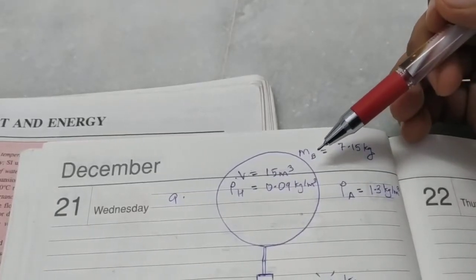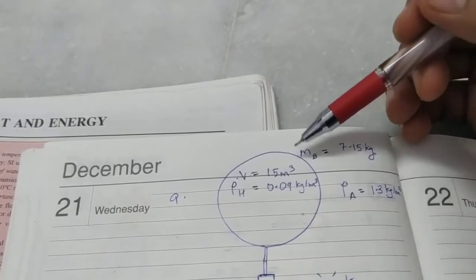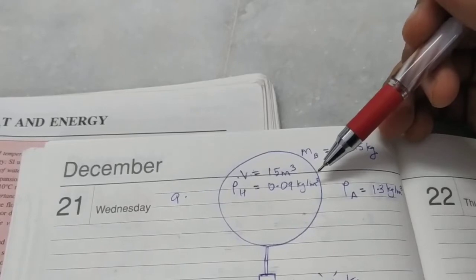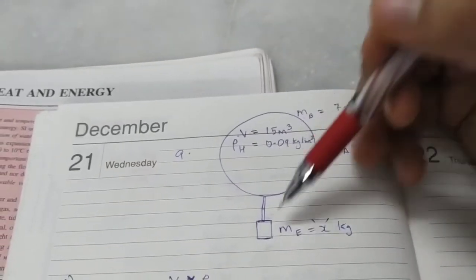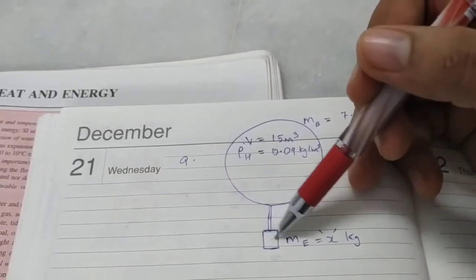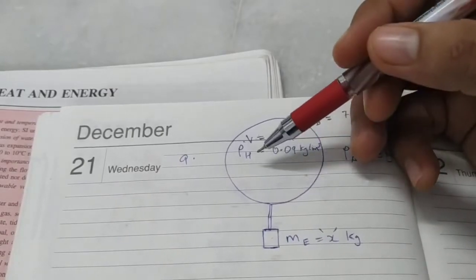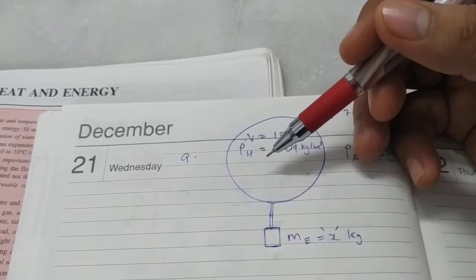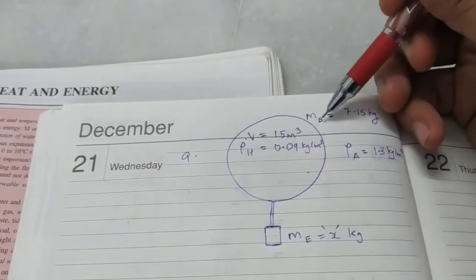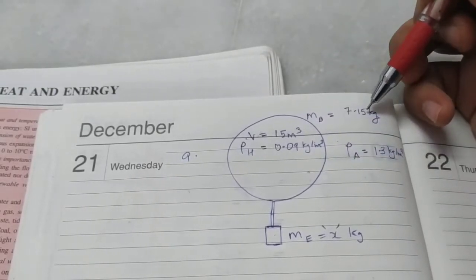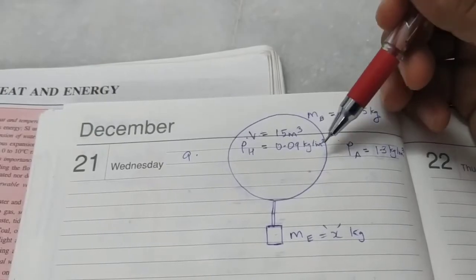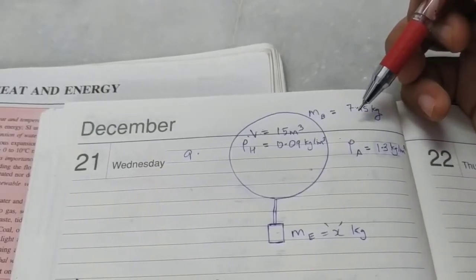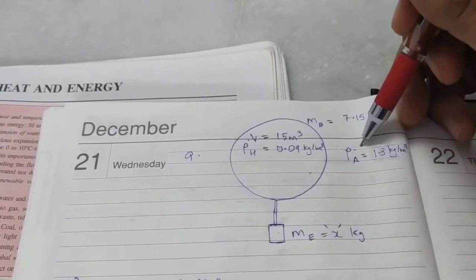Next, the hydrogen is of density 0.09 kilogram per meter cube, mentioned here. The volume of the equipment is negligible. So compared to this volume of the balloon, the volume of the equipment is not important. So we can ignore it for now. Now the mass of the empty balloon was 7.15 kg. The empty balloon. It seems to be a very huge balloon. And also the density of air outside is given as 1.3 kilogram per meter cube.